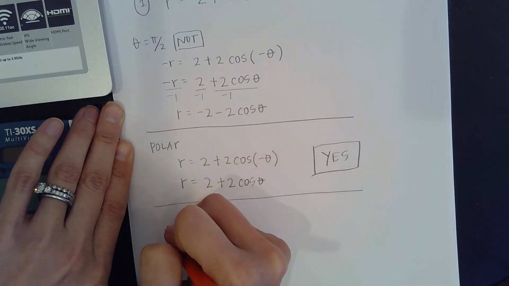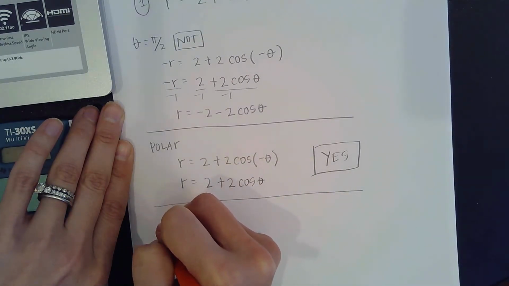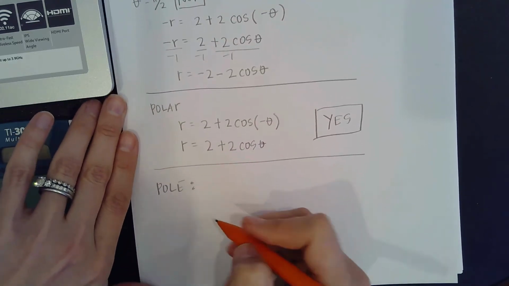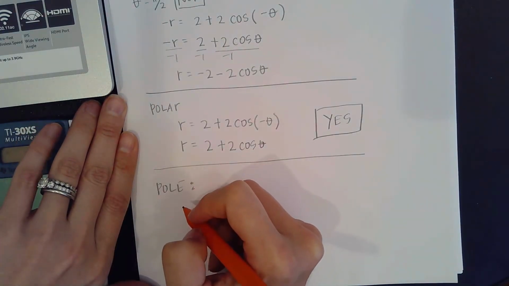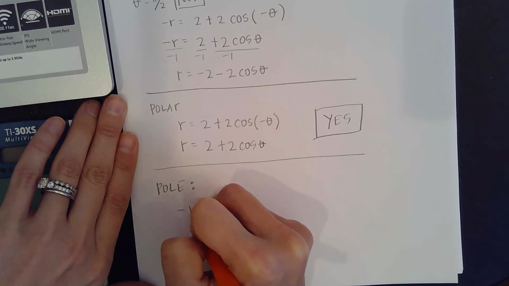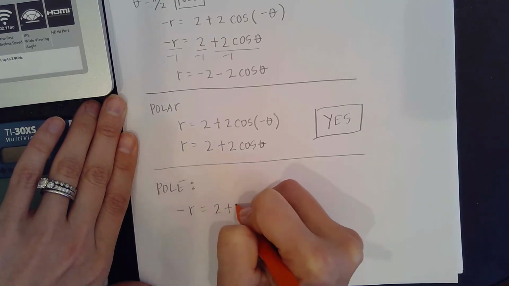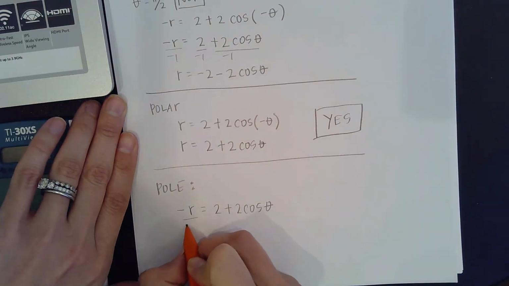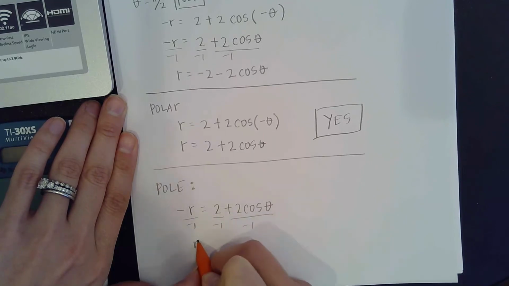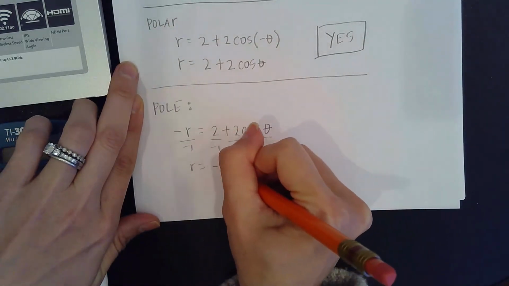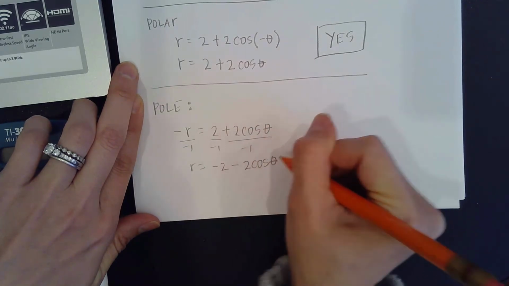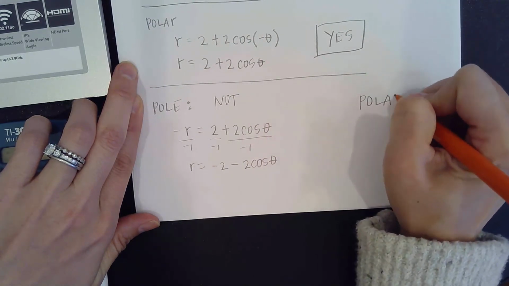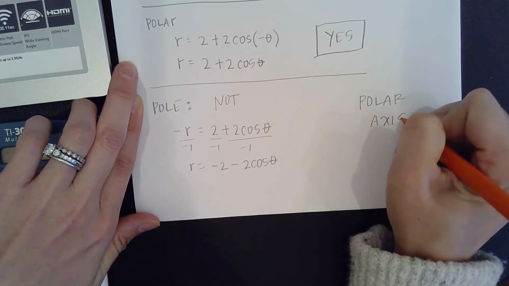But let's go ahead and check the pole. Okay. So is there pole symmetry? So I'm going to replace the r with a negative r. So it's going to be negative r equals 2 plus 2 cosine of theta. And if I divide both sides by a negative 1 here, then I'm going to get r equals negative 2 minus 2 cosine of theta. And so this is going to be a no. So it's going to be polar axis symmetry.